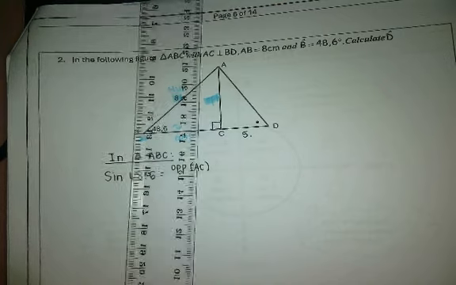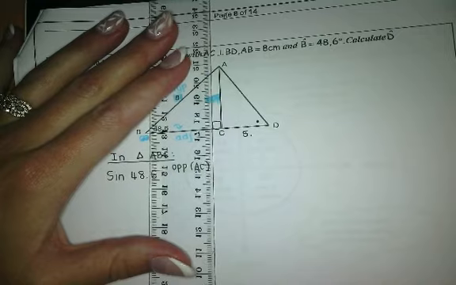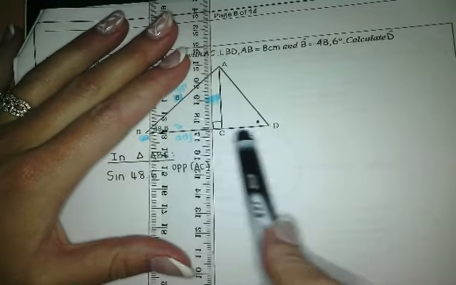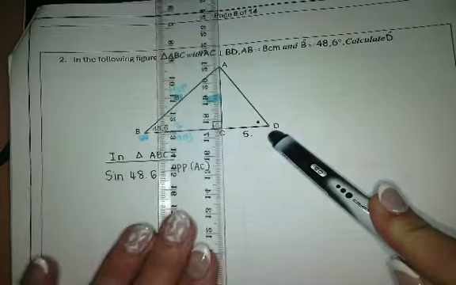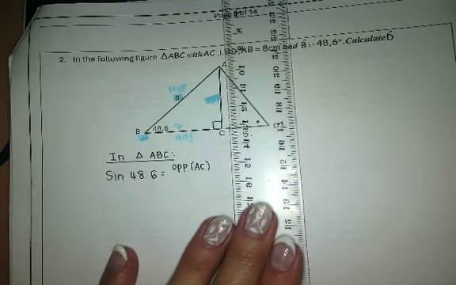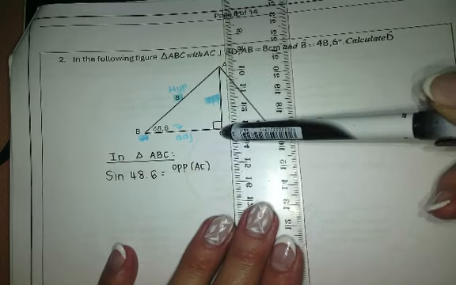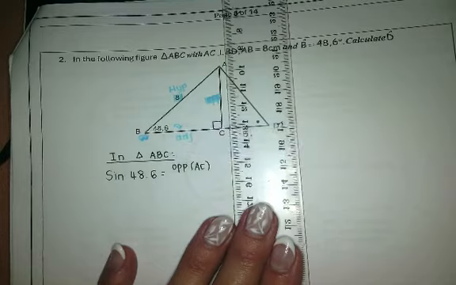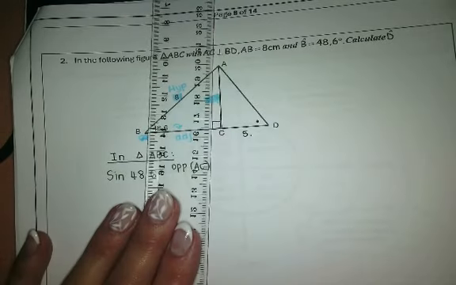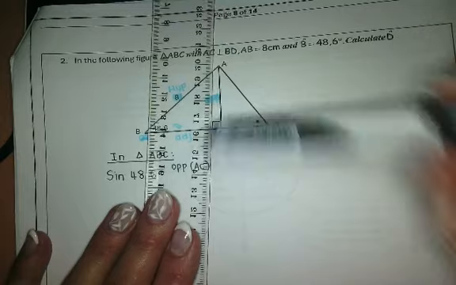So in triangle ADC, we do not have two sides. We've only got side CD. So the only other option is to work in triangle ABC, and which side do we want to calculate? The opposite side, which is AC, because if we calculate BC, does it help us in any way in this triangle? That's why we want to calculate the opposite side, and the opposite side is AC.